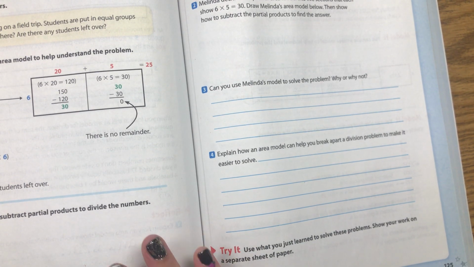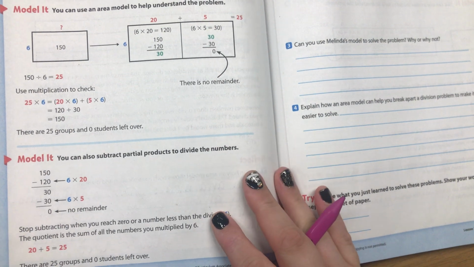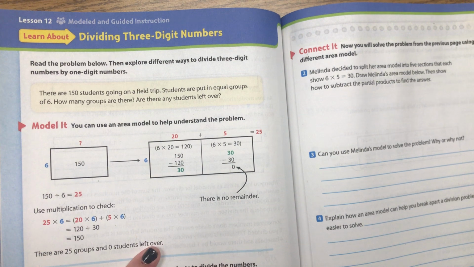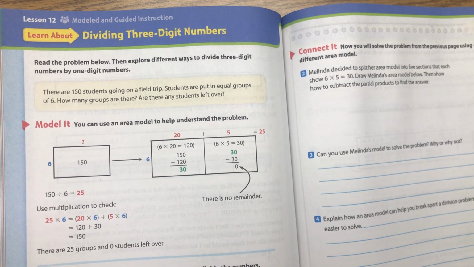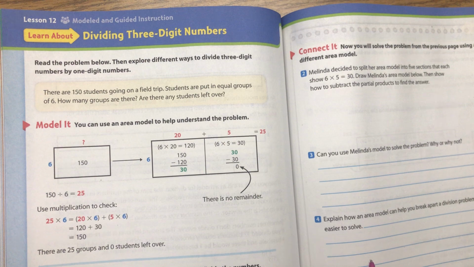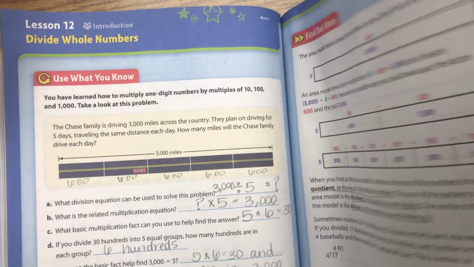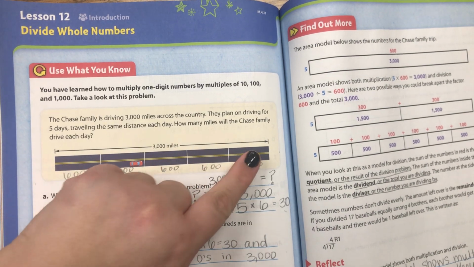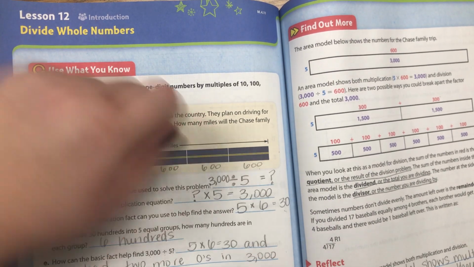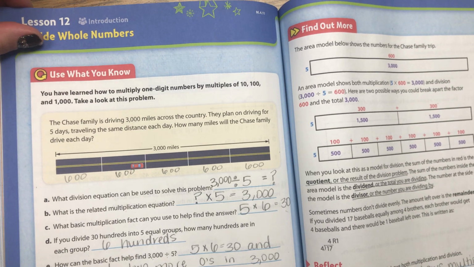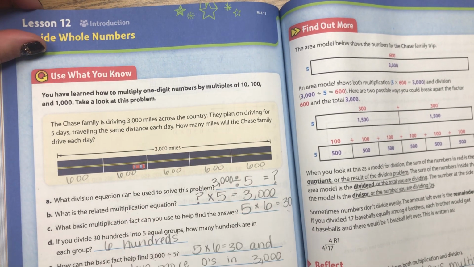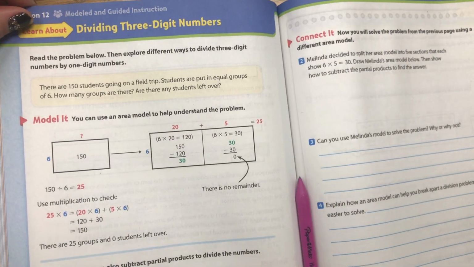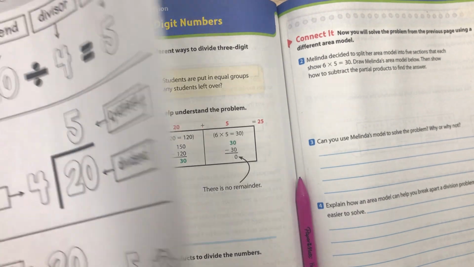All right, hello. Today we are continuing with working with division, and we are going to start dividing 3-digit numbers. Yesterday we talked about, let's just flip the page back. We talked about breaking apart the section of road into 600 equal sections 5 times to give us our 3,000 miles. So we're going to do something very similar to that today. And I told you that we'd talk a little bit more about that vocabulary.